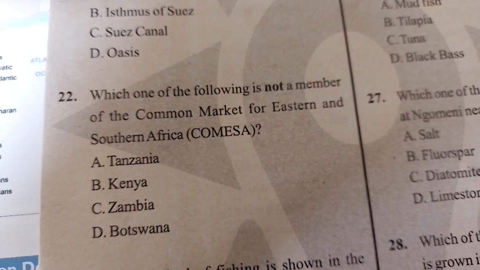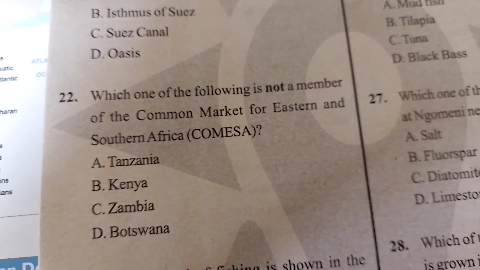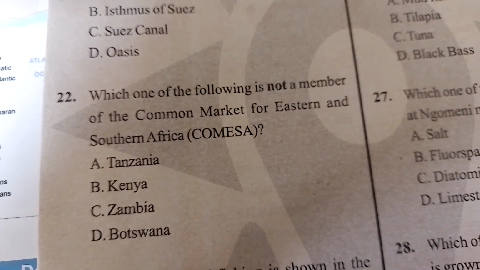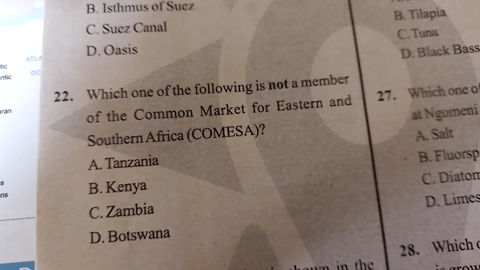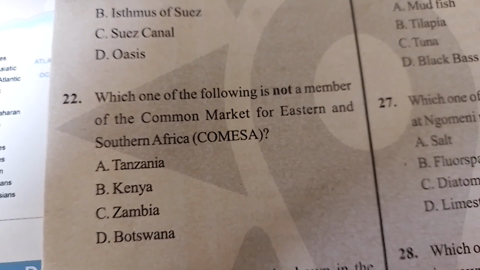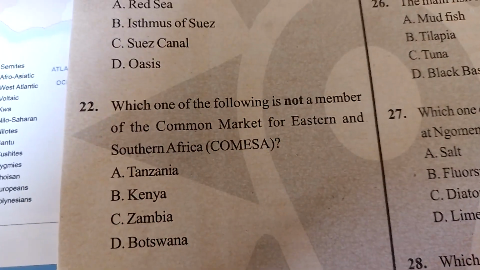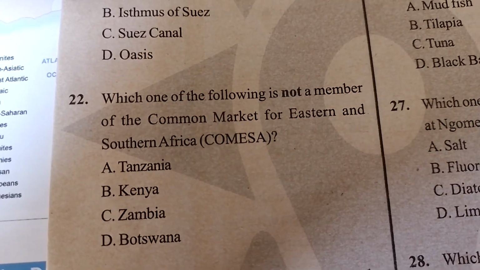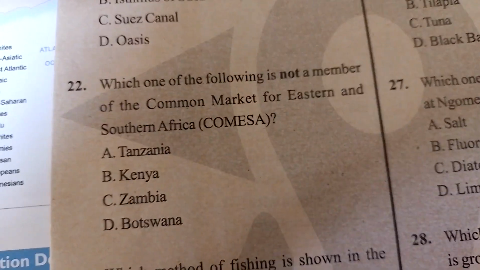The question number next. Which of the following is not a member of COMESA? Tanzania was a founder member of COMESA. But something happened on the way, whereby they failed to agree. So Tanzania withdrew from COMESA. So that's why Tanzania is the answer. Kenya is a member, Zambia is a member, and Botswana also, of course, is a member.